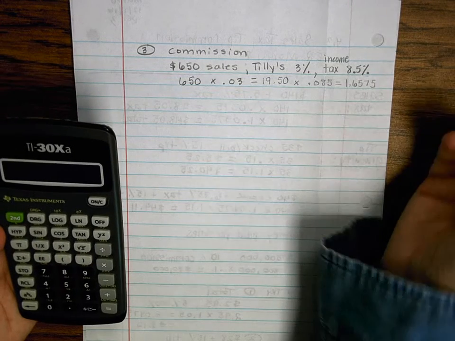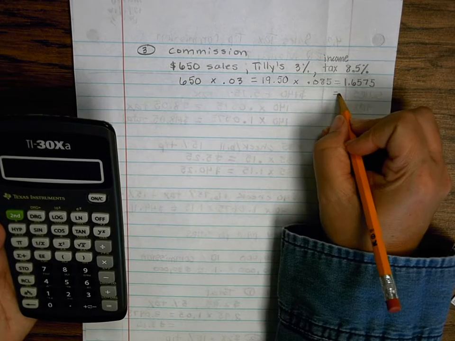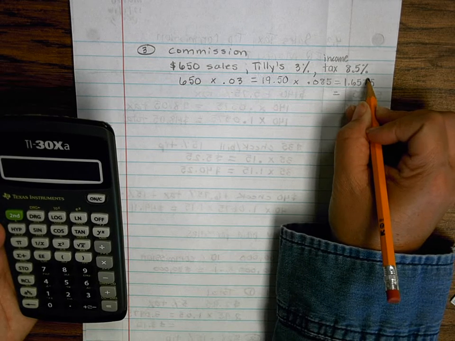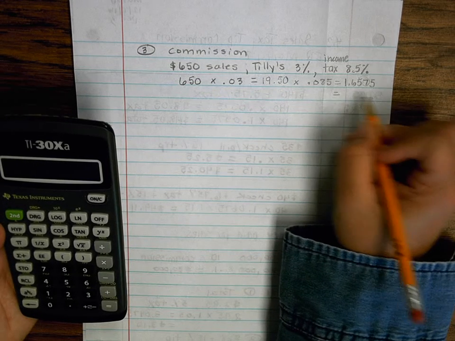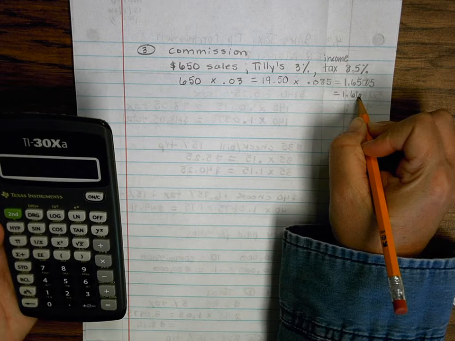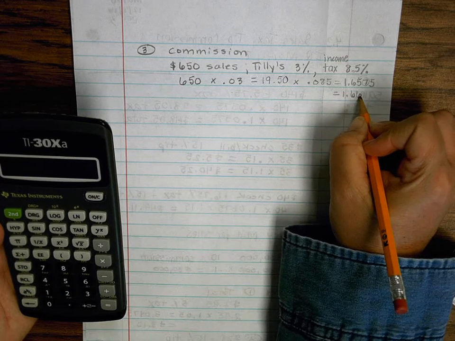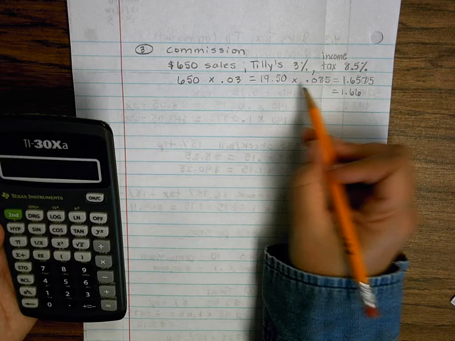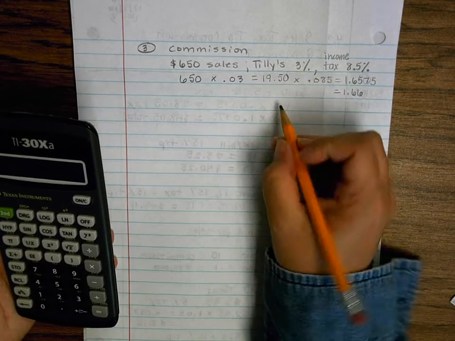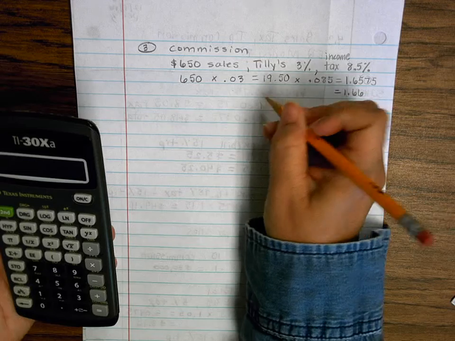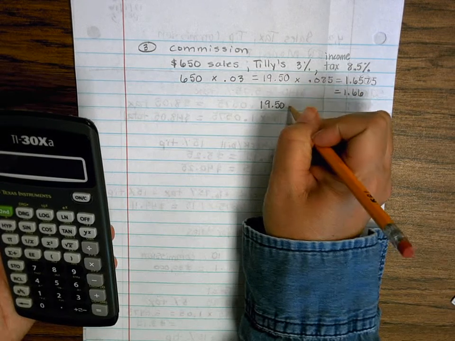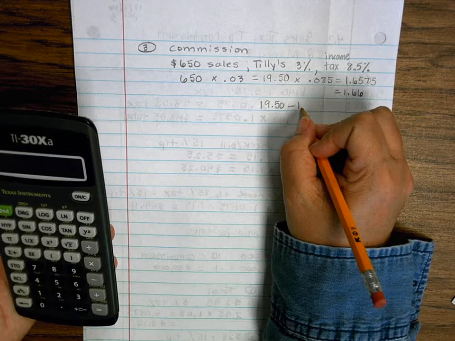Okay, but we need to round it to dollars and cents. So this 7 right here is going to round that 5 up, right? So this is $1.66. Then I added it with 1950, but we don't want to add it because we have to pay it. Yeah. So I just have to pay the $1.66. And I get to keep the 19, well, you get to keep most of that, right?